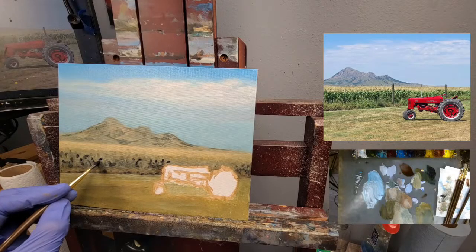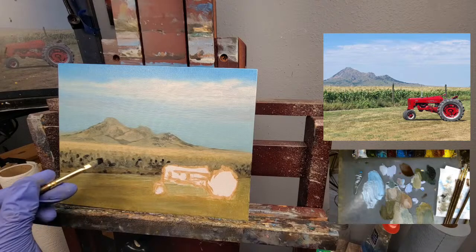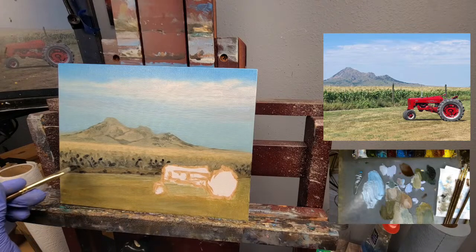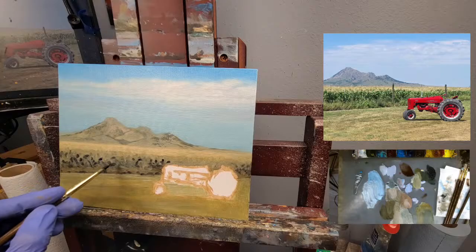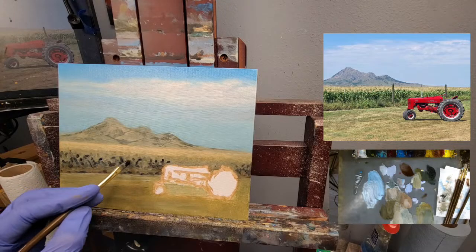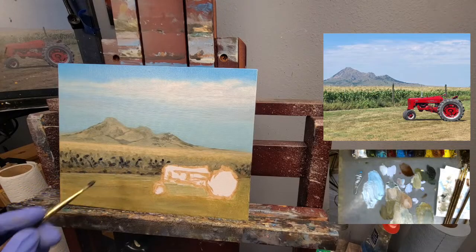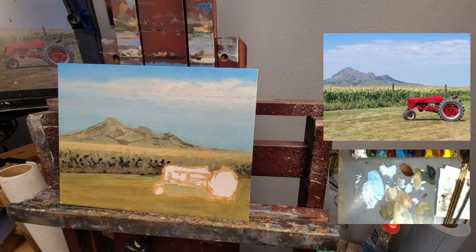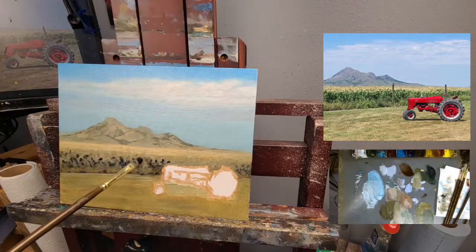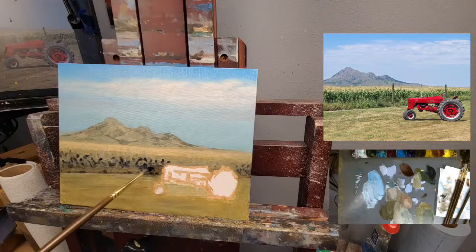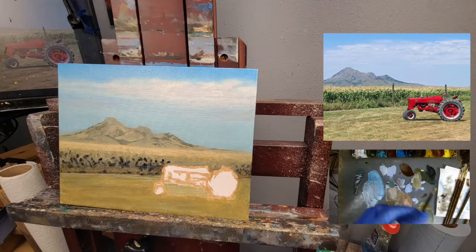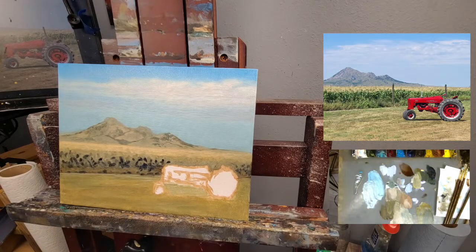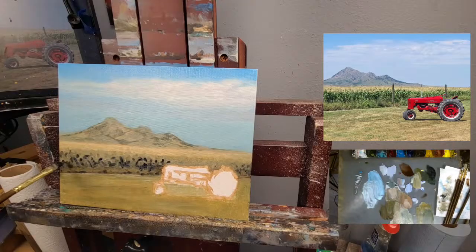I'm just coming in and putting like shadows in various configurations so that I don't want it to look too consistent. I mean, I don't want it to look like it's just all the same.